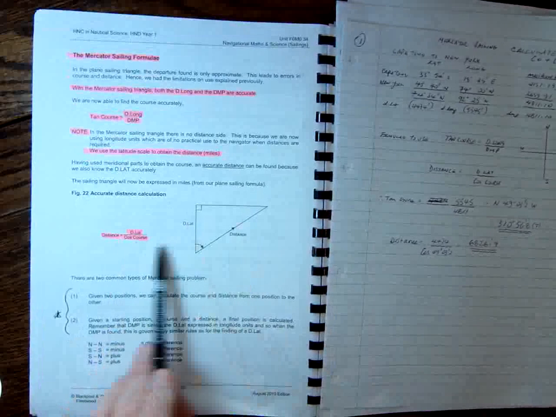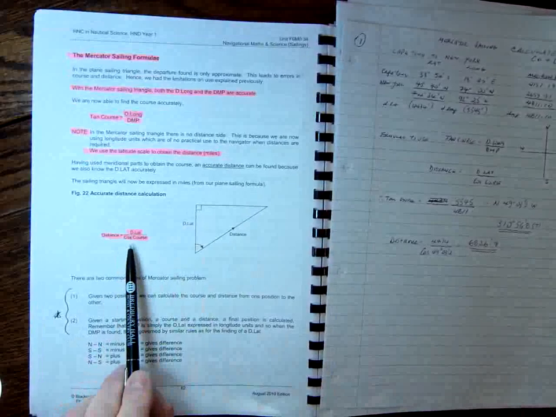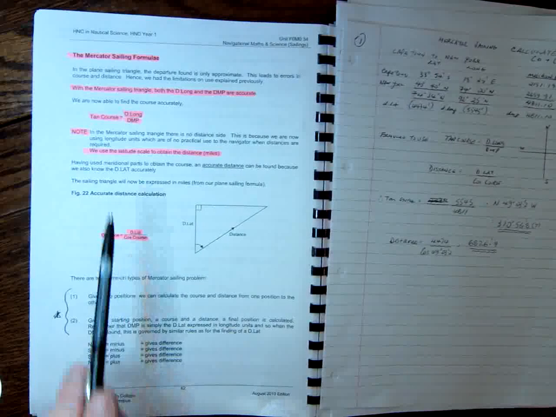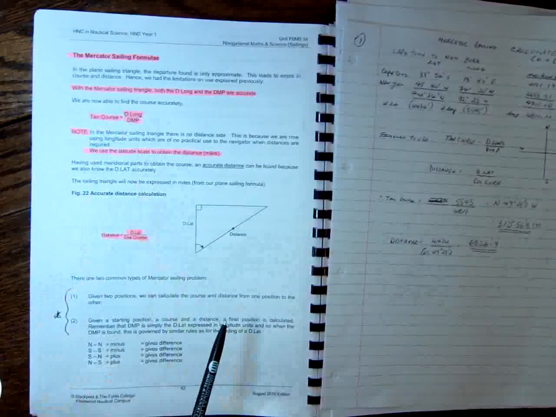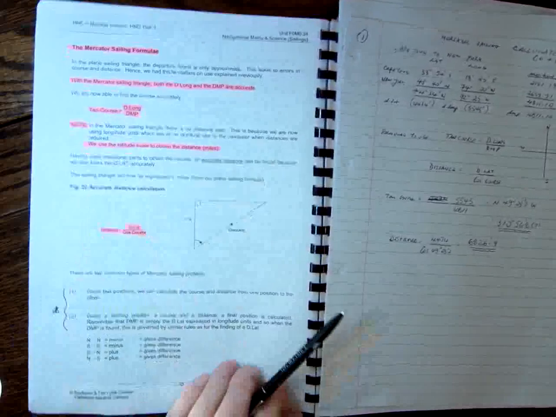So transposing the formula, we get distance is d-lat over cos course. So with Mercator Sailing, the two formulas that we use are: tan course is d-long over DMP, and distance is d-lat over cos course.